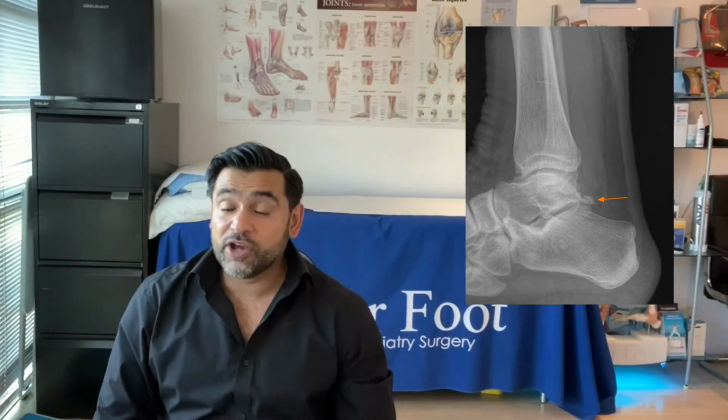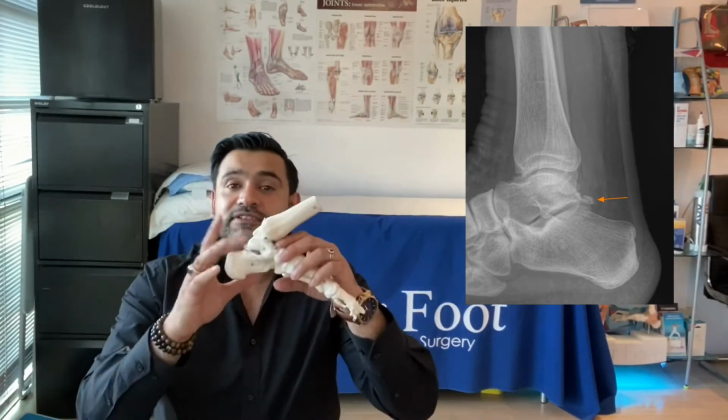Now what we did for this patient is we sent off for some x-rays because I wanted to know what's going on, and look what we found. We found an extra piece of bone, which is the os trigonum, which occurs just there.